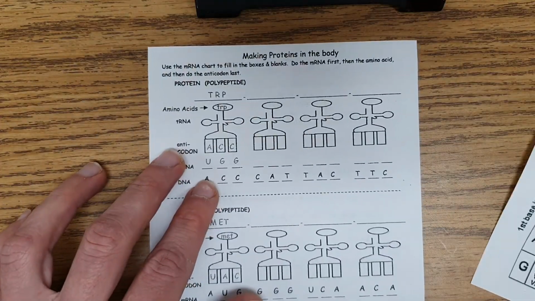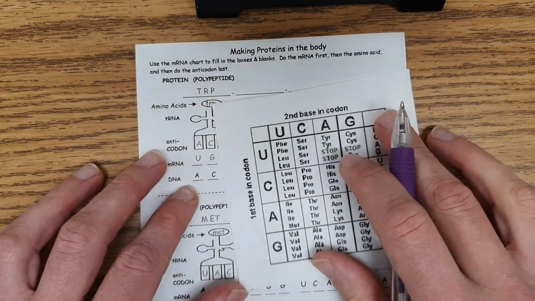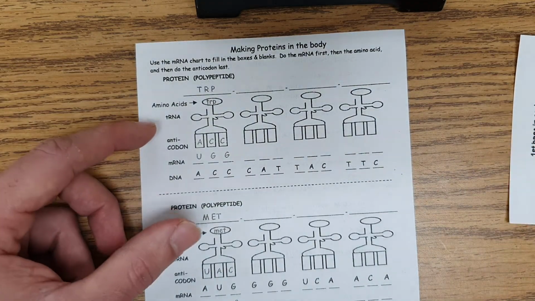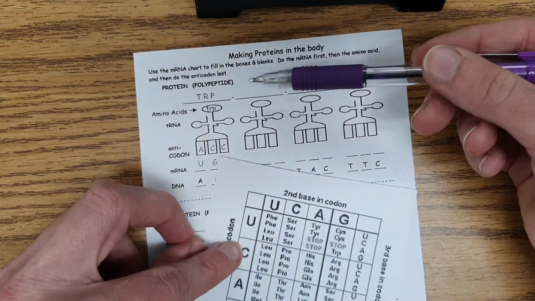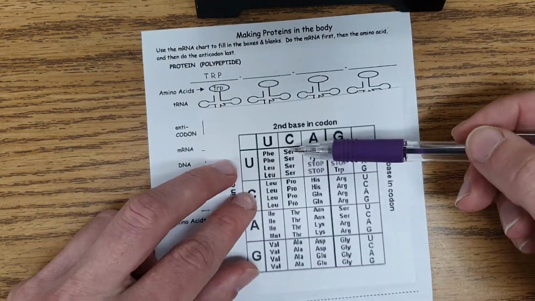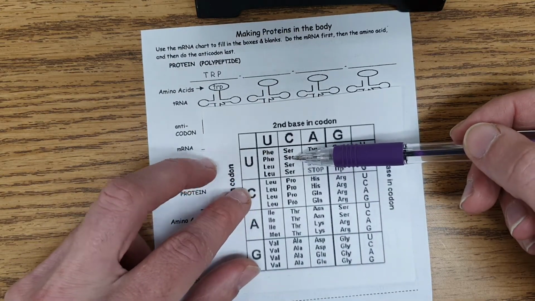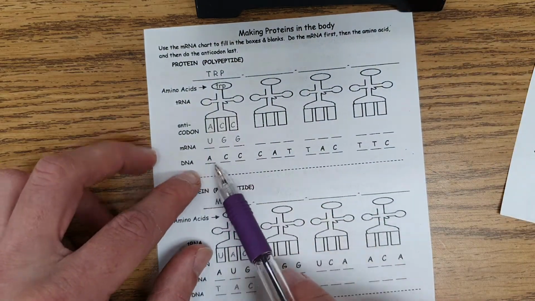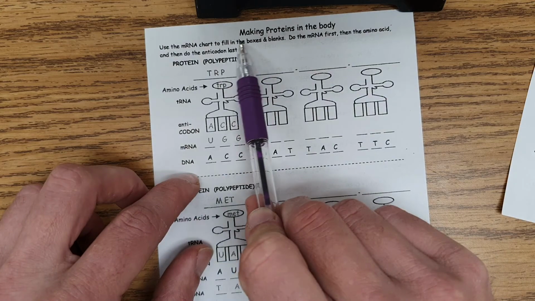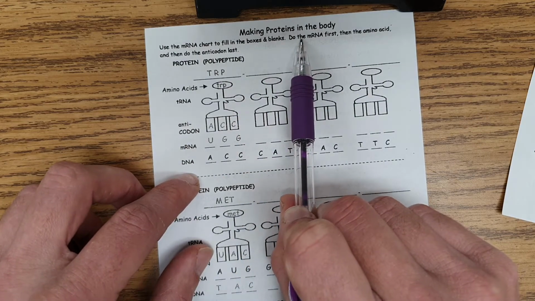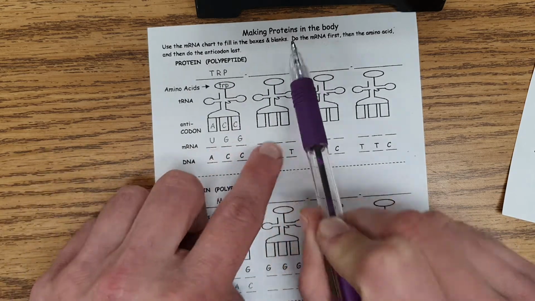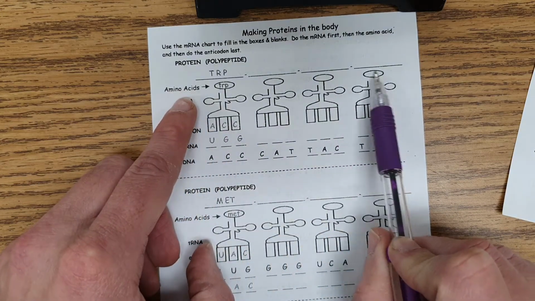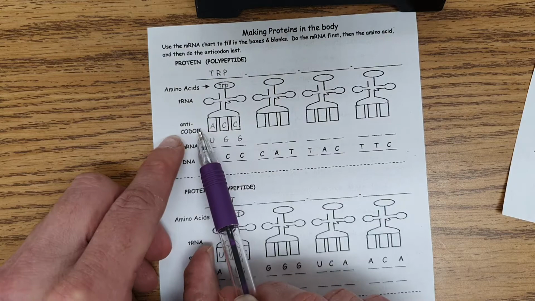On the back, you will need this for part of this. You do all of these. Now, you'll notice you can't really go from top to bottom because there's multiple serine, for example. There's multiple codons that can produce a serine. So instead, you start here, and then following these directions, do the mRNA first, which means do this, and then the amino acid, which means this, and then the anticodon last, which is this.